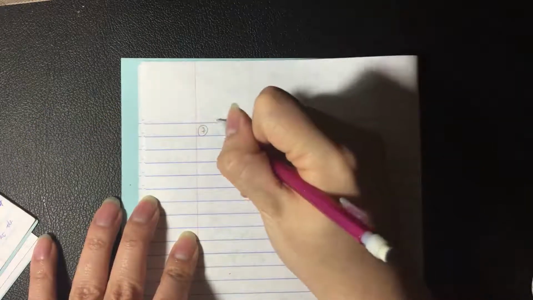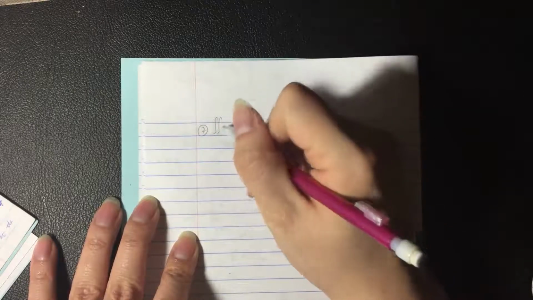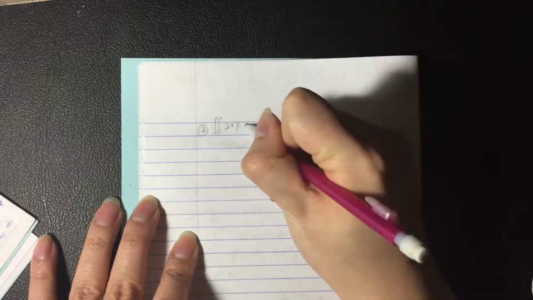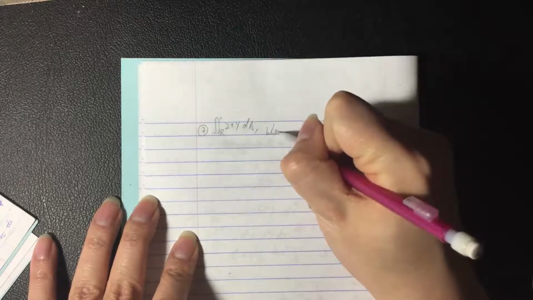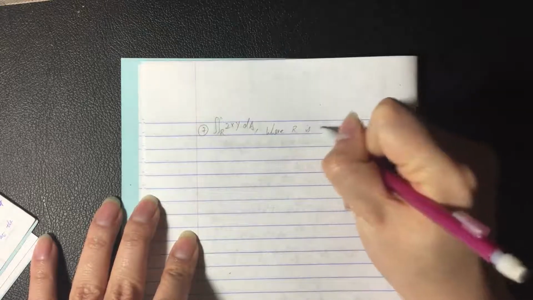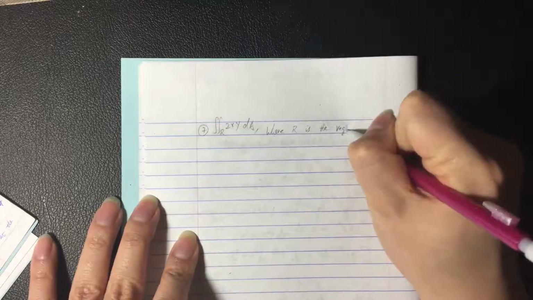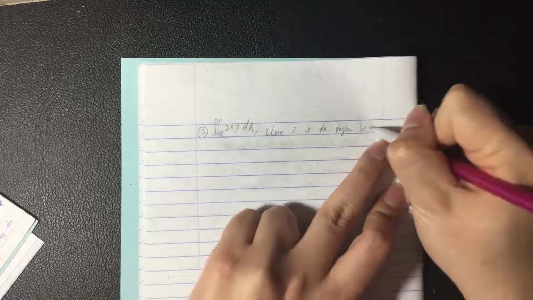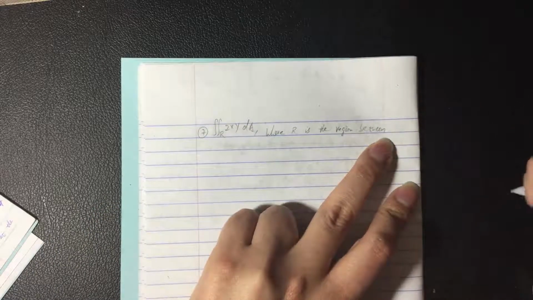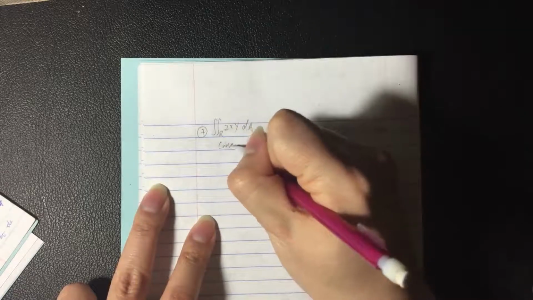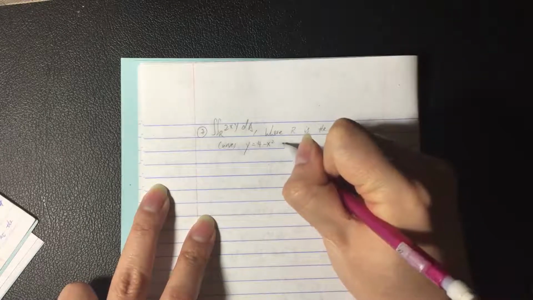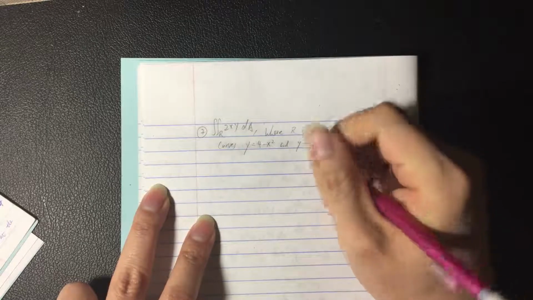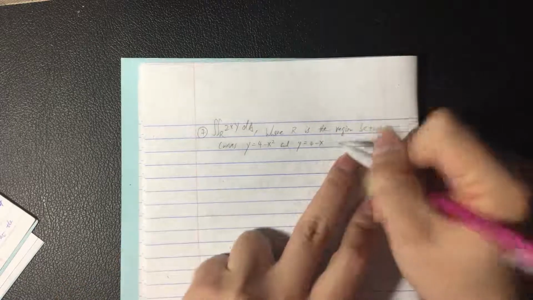Next, evaluate the double integral of 2xy over region R, where R is the region between curves y equal to 4 minus x squared and y equal to 4 minus x in quadrant 1.